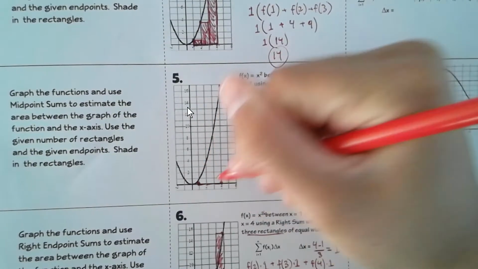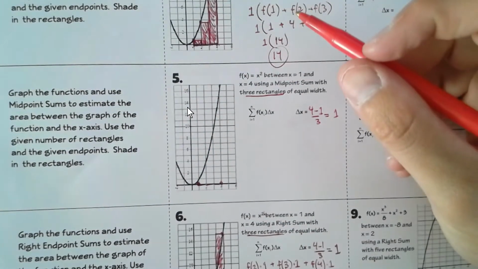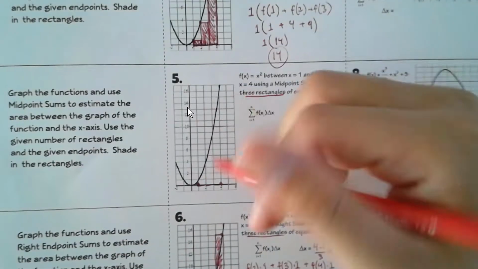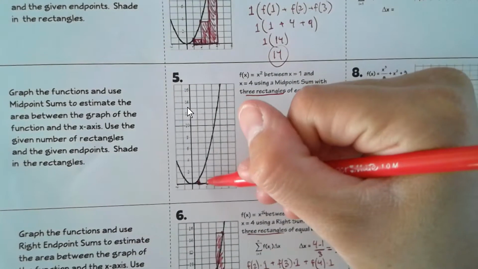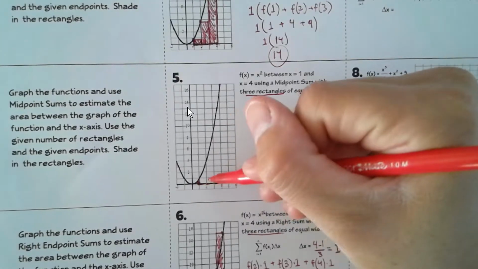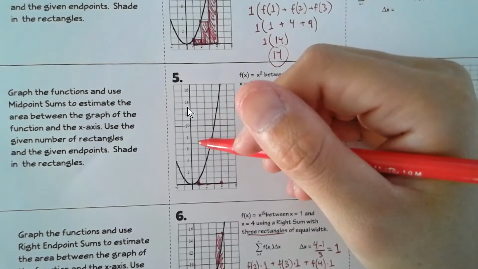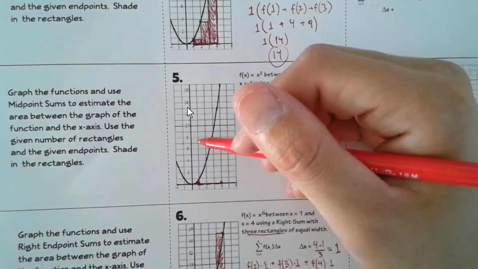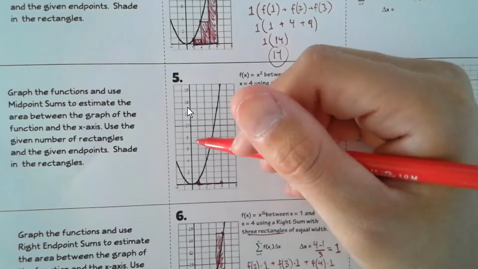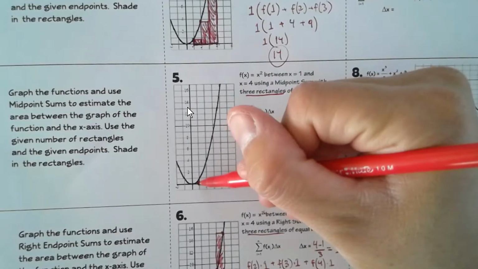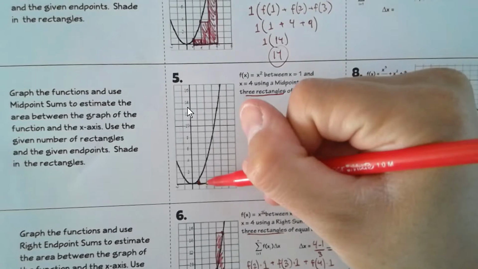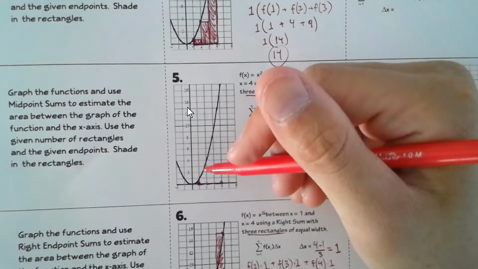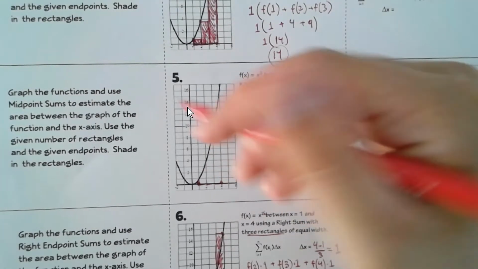The only difference is that instead of going with the left or right height, where do you think I'm going to take the height now? The middle. The midpoint between x equals 1 and x equals 2 is x equals 1.5.